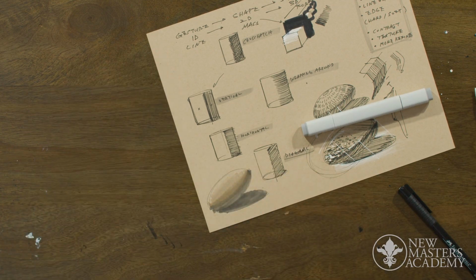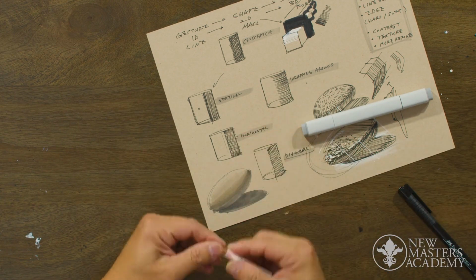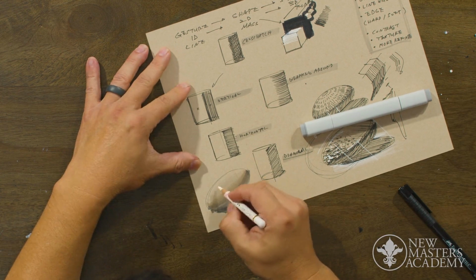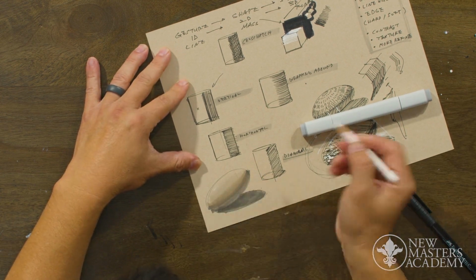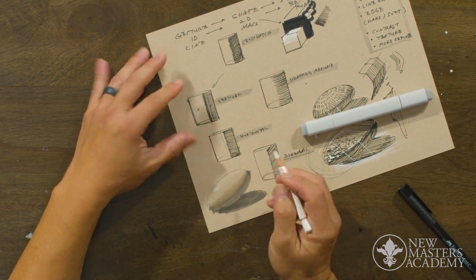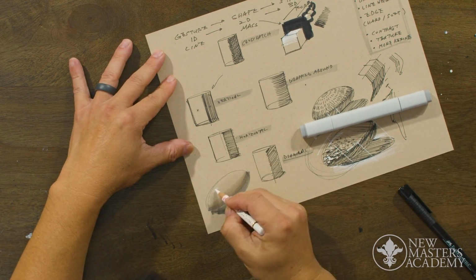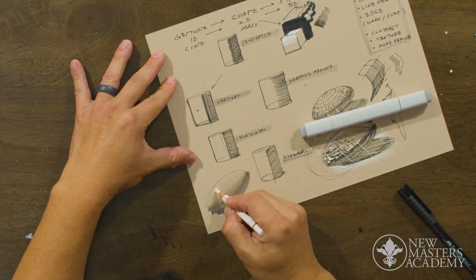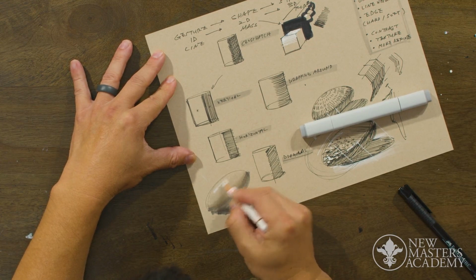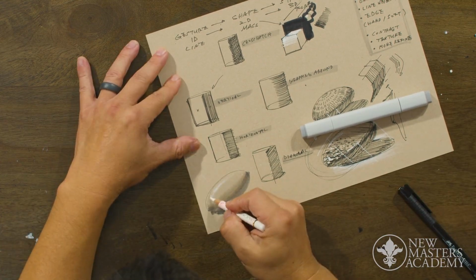When it dries, it's going to get a little bit darker, and then you come back with your highlight. Find where the light is, the hottest spot. Start from that point and just push it down and carry it out like this.